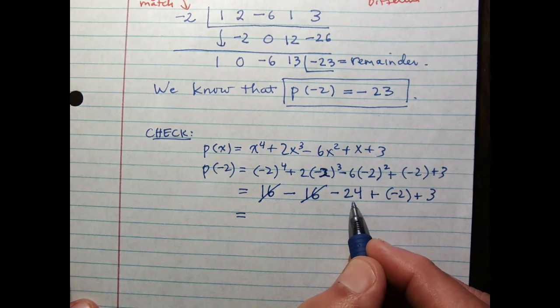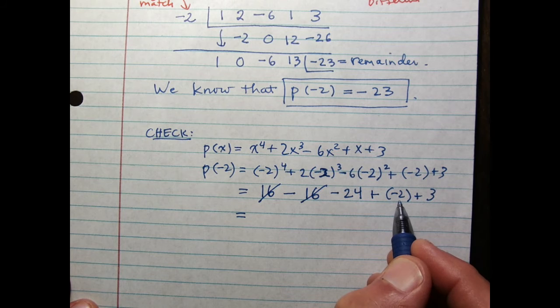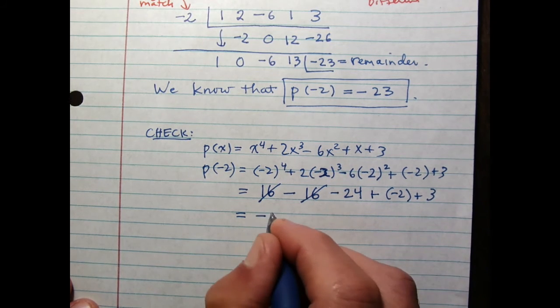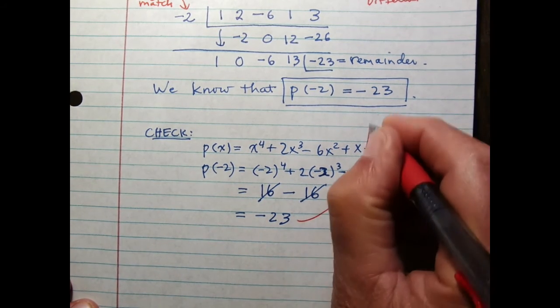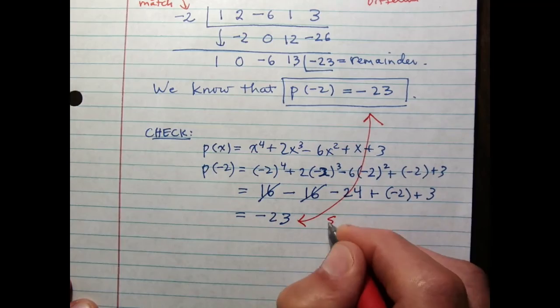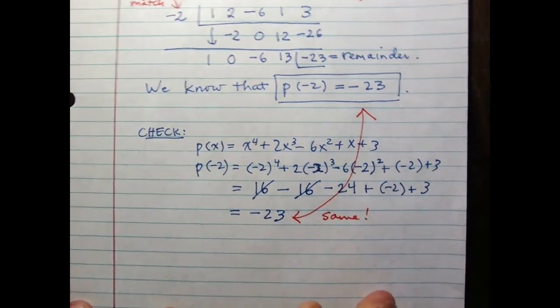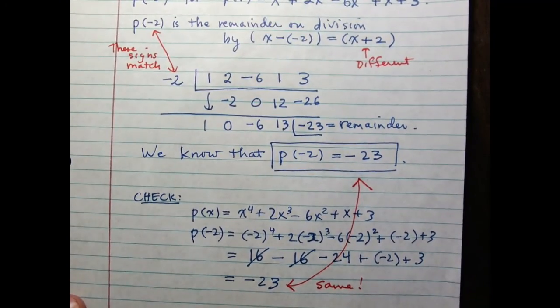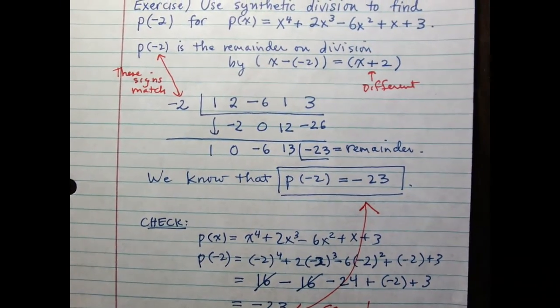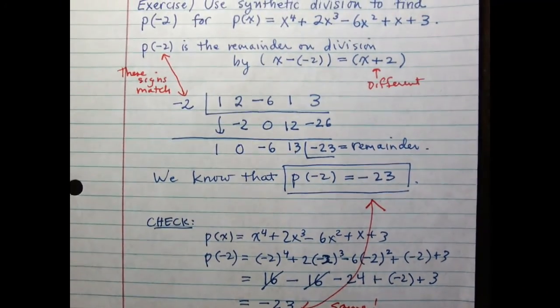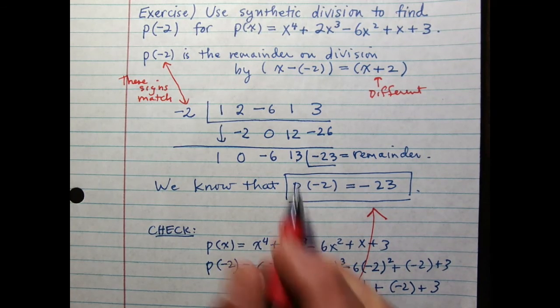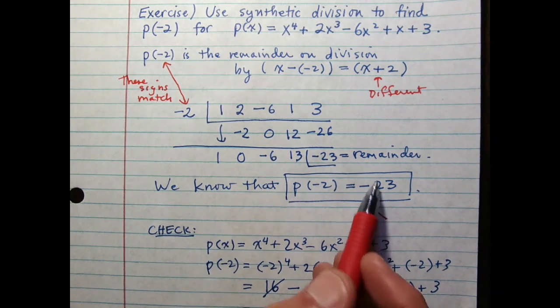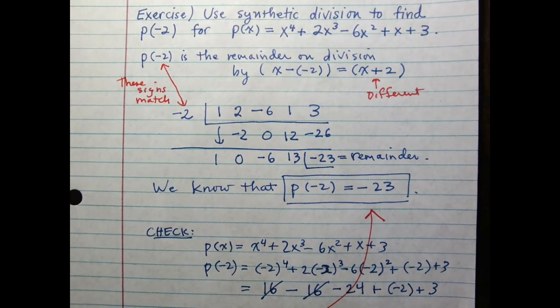I have negative 24, negative 26, plus a positive 3 is negative 23. Just notice these are the same. And here's an example where I think it was easier to do the synthetic division, and we're going to see that in many situations. So we don't want to rely on the check. We want to rely on this process to help us get the function values.